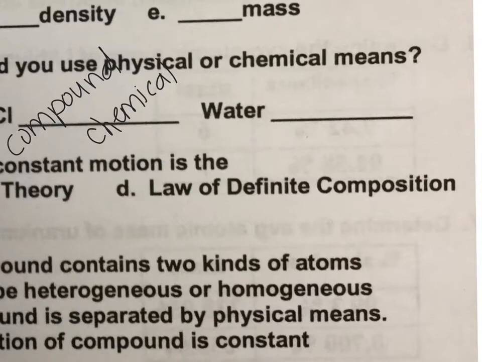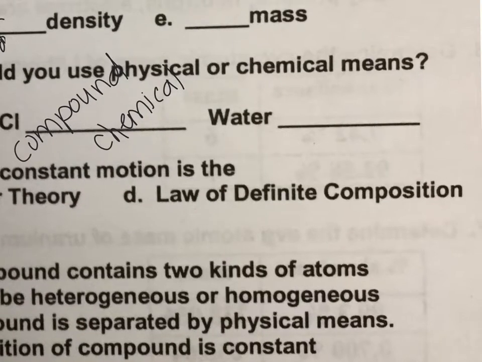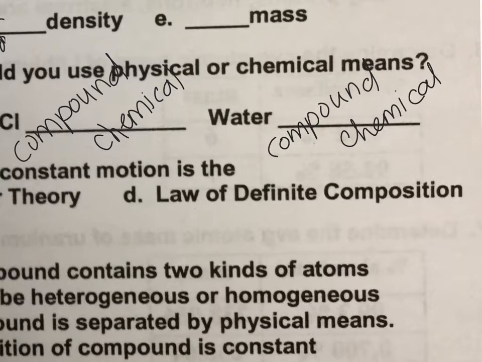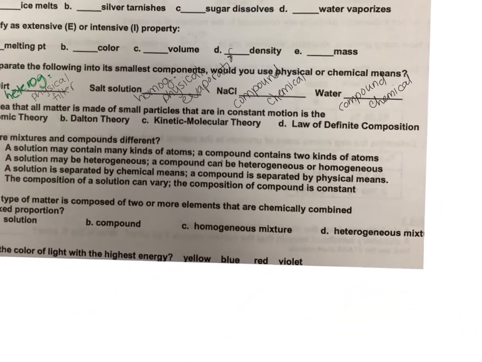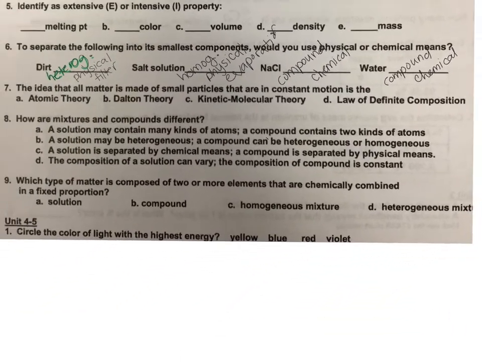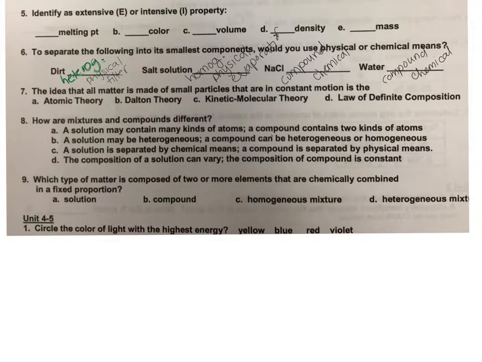Okay, good, cool. Okay, water, same thing. Except that one you need electricity. But just put chemical means, it's fine. Okay, all right, so number 6 is done. You do not need to know the different chemical means, no. Just know filter and evaporation. I'm okay with that.